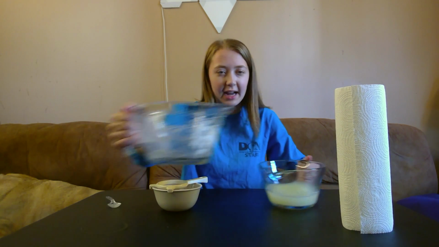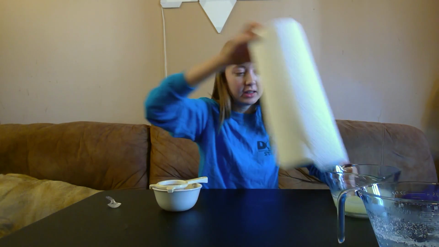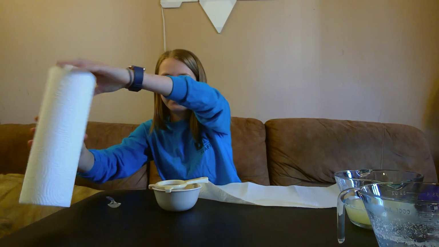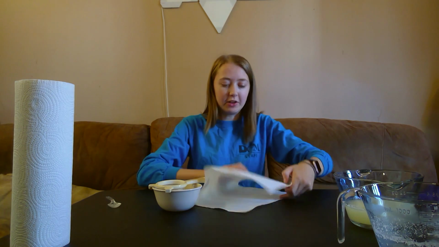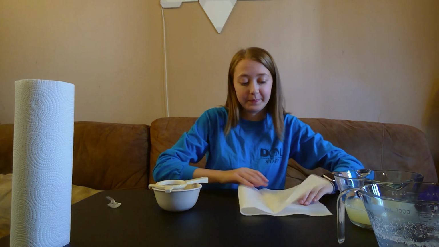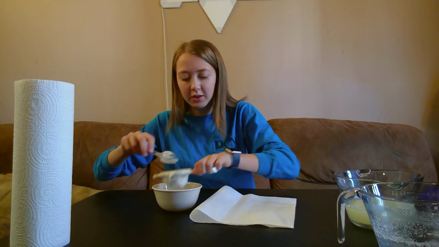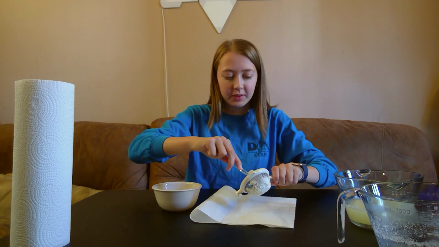I'm going to put these aside because I don't need them anymore. I'm going to take out some paper towels because it looks like it's pretty dry. But I'm going to use these paper towels to dry it even more. So I'm just going to scoop this out.